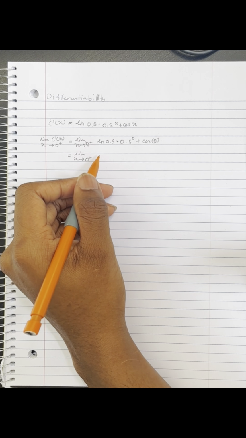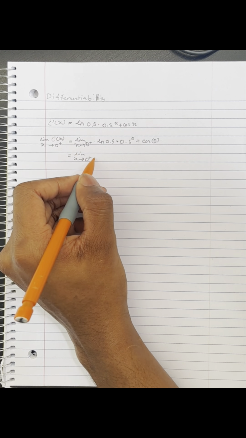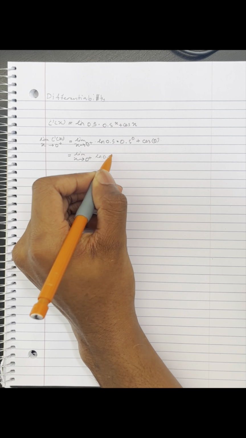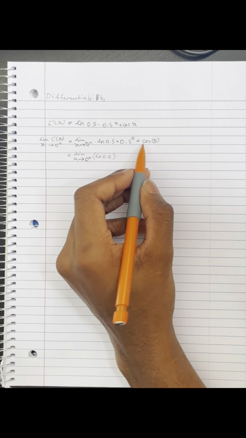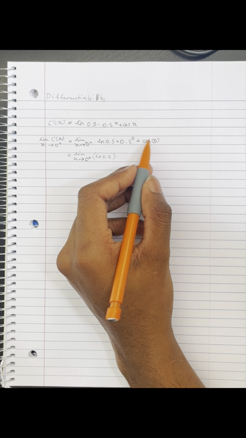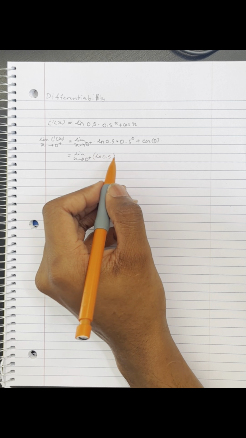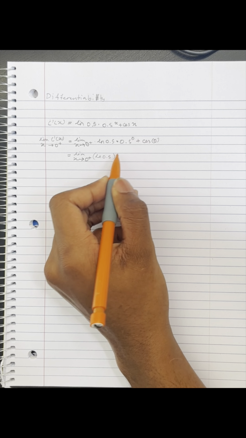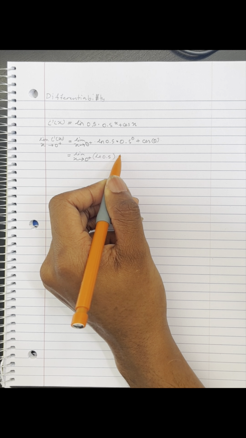So now we have ln 0.5, cos 0 gives us 1, and 0.5 to the power of 0 gives us 1.